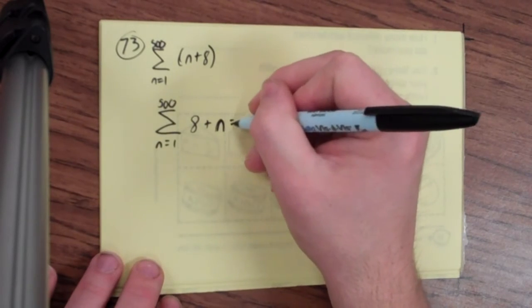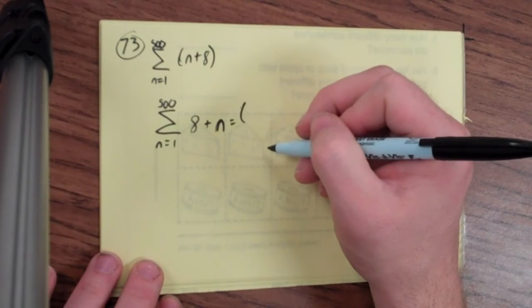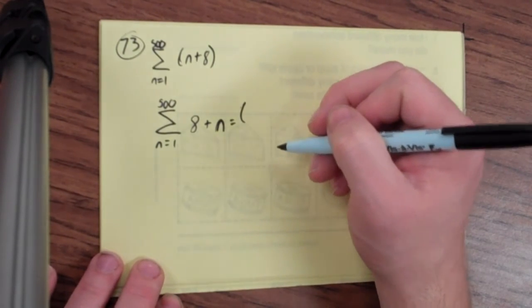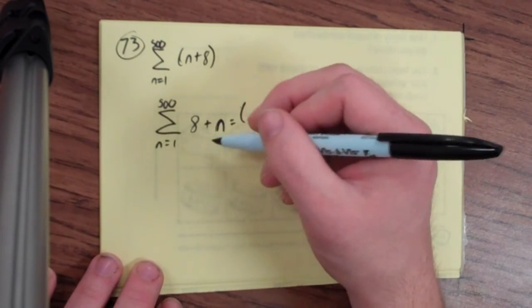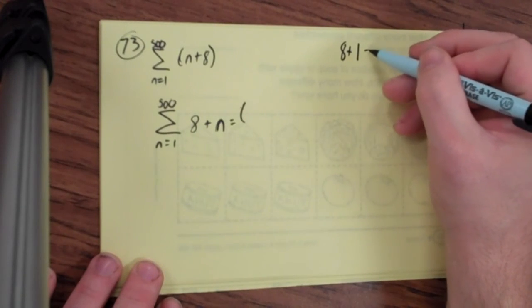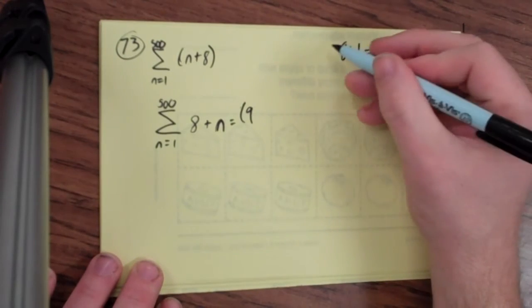Okay? So let's see. A sub 1 we don't know what it is because this is a sub 0. So we want to find a sub 1. So a sub 1 would be 8 plus 1, so that's 9. Okay, that's a sub 1.